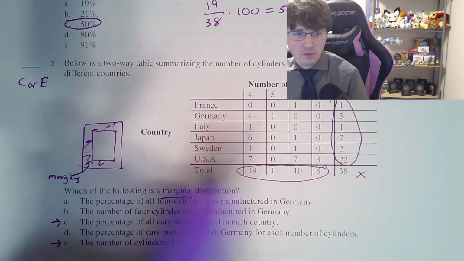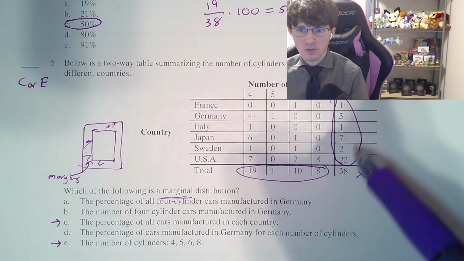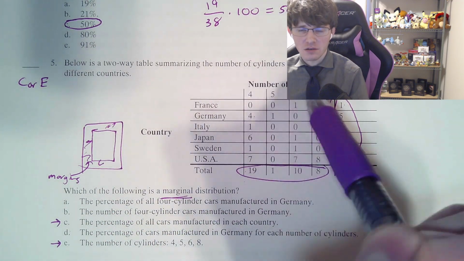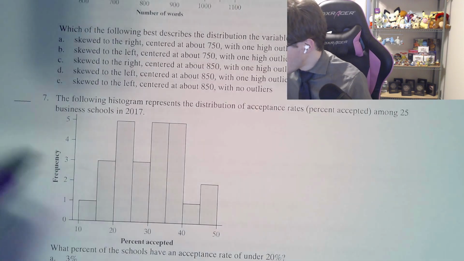Maybe you want to argue with me why E is definitely wrong. Like they're definitely saying up here, and I wrote that the margins are on the right-hand side and not at the top. But whatever. I'm moving on to the next question. Let's do it. So here we go.